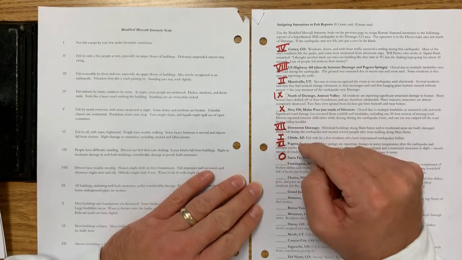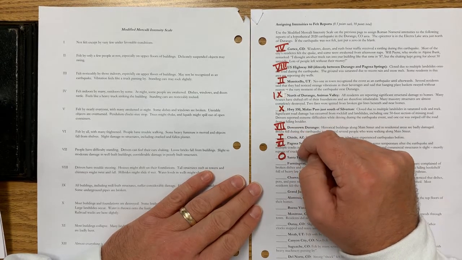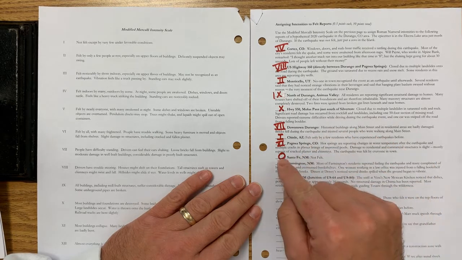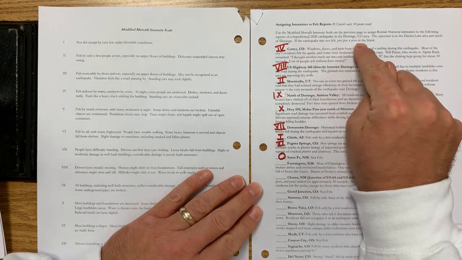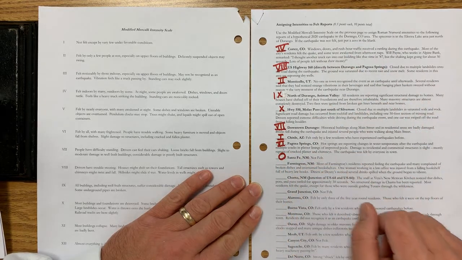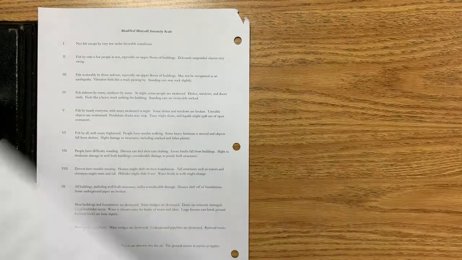An X is a 10. A VII is a 7. An I is a 1. A VI is a 6. And then this one, it says not felt. Up here I say, if the earthquake was not felt, just put a 0 in the blank. So I put a 0 right there. So those are some examples of how this works.